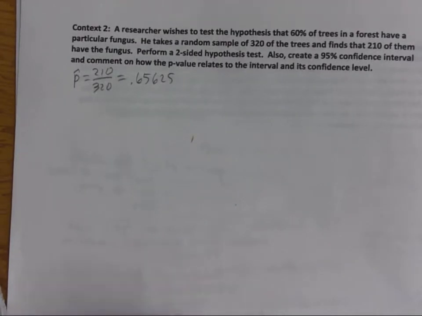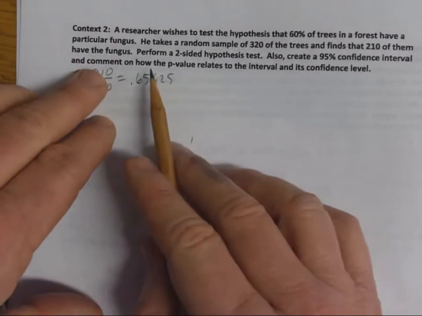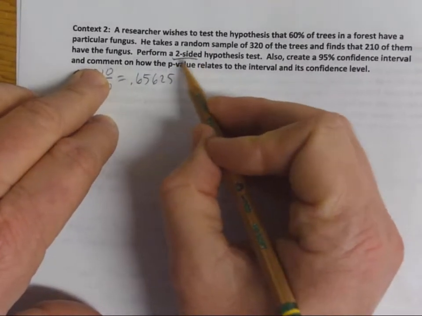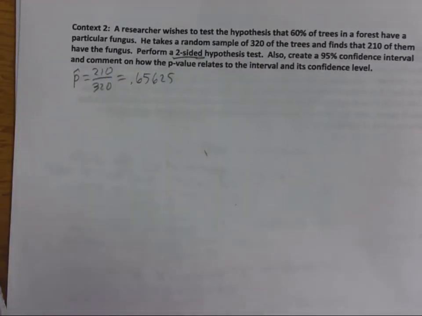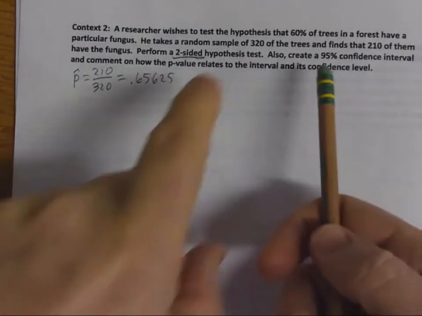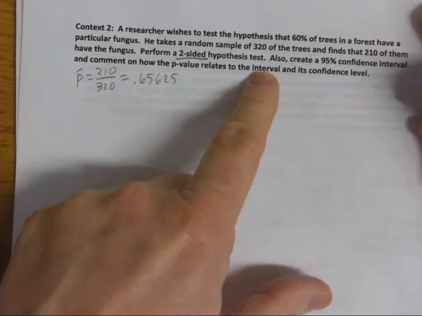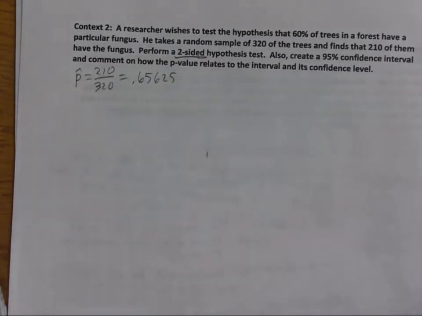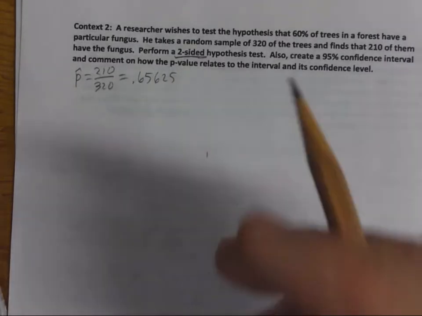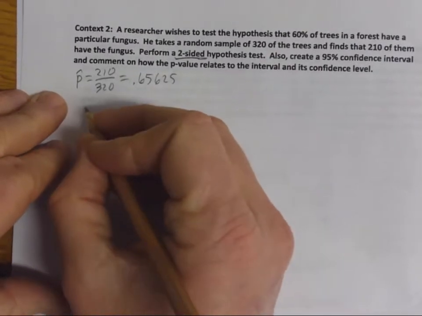But anyway, perform a two-sided test, that means our alternative is going to be not equal to. Also create a 95% confidence interval and comment on how the p-value relates to the interval. So this is a popular question. A lot of times we don't do it till kind of the end of the chapter, but it's good to do it now, to make the connection between Chapter 8 and Chapter 9, the connection between an interval and a test. So we're asked to perform a test, so we're going to do the same acronym.